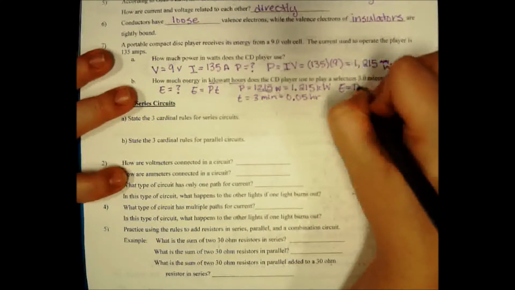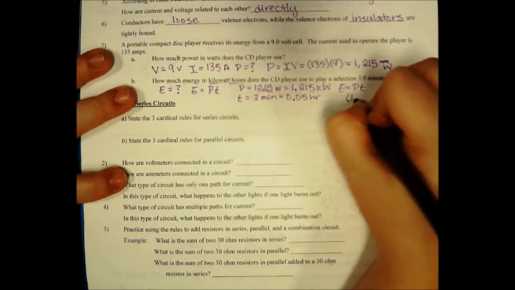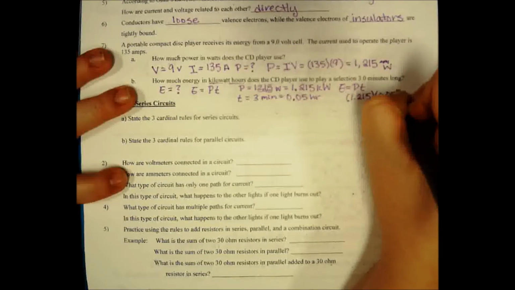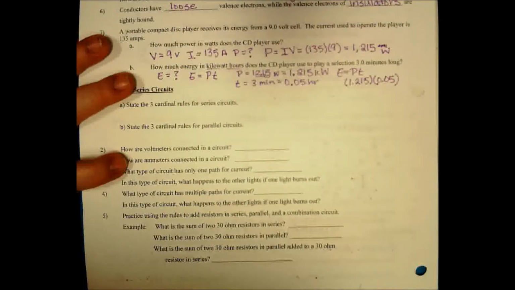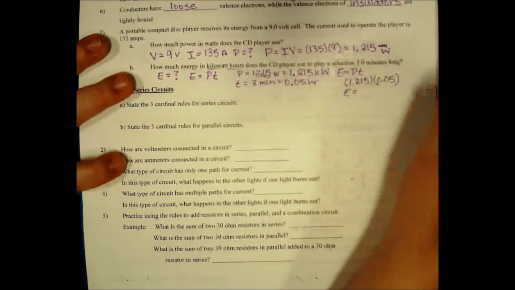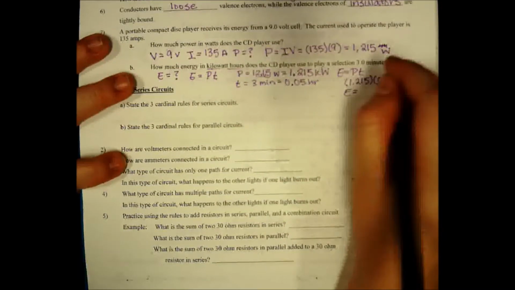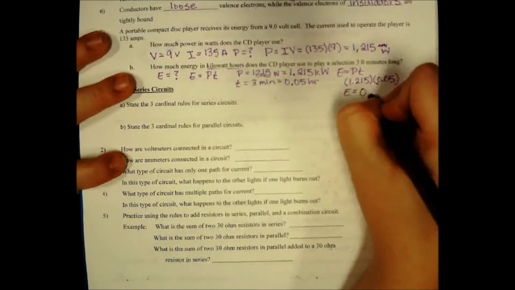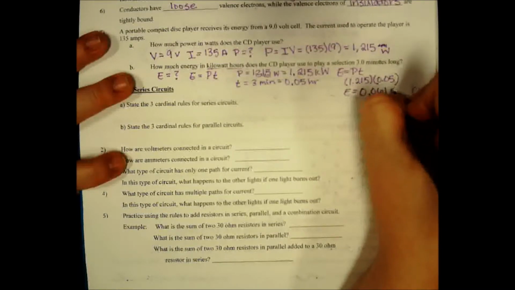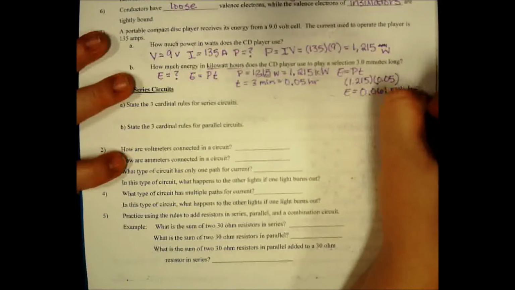And now we just multiply those. 1.215 times 0.05. And I am getting E equals 0.061 kilowatt hours.